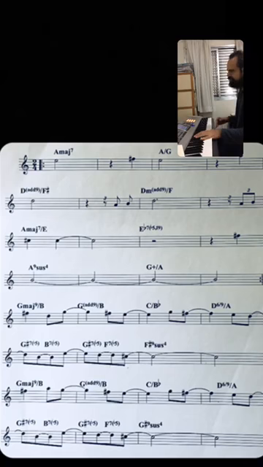Let me change again. I'm going to work a little on these two sus chords. F sus chord and G sus chord, G sharp sus chord. They are not together in the song, but I want to improve my playing on them.